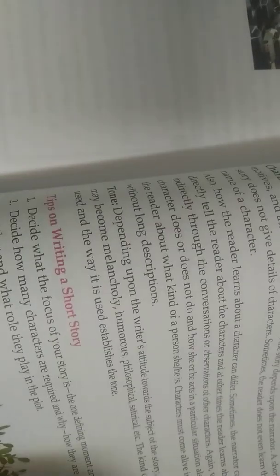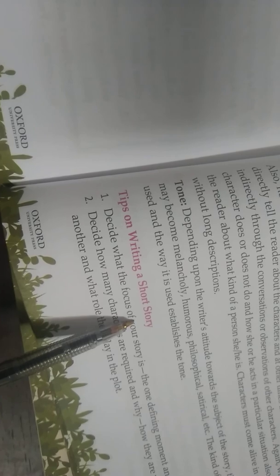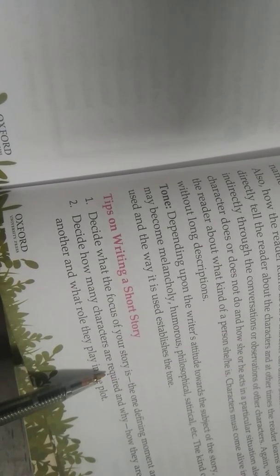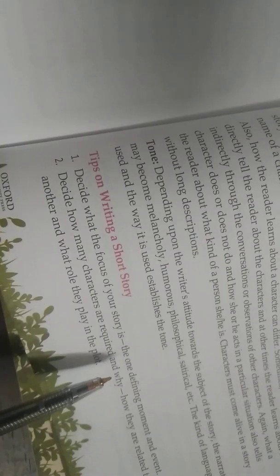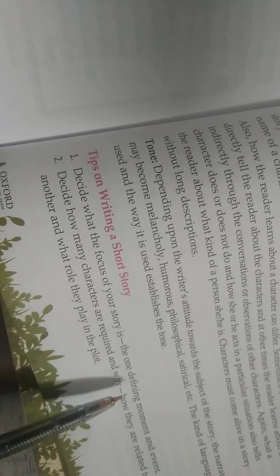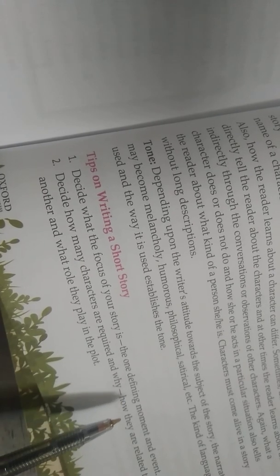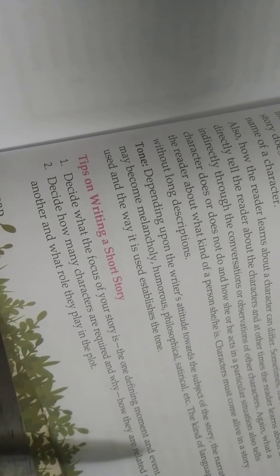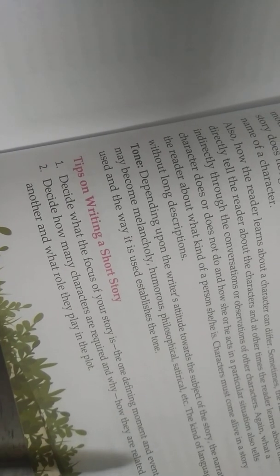Now let's read some of the tips on writing a short story. There are some certain tips that are used for writing stories. Number 1, decide what the focus of your story is. You have to concentrate on the focus of your story, the one defining moment and event. You have to tell about the moment, what is going on, and is there any event going on. Then you are supposed to write the description about that particular event in the story.